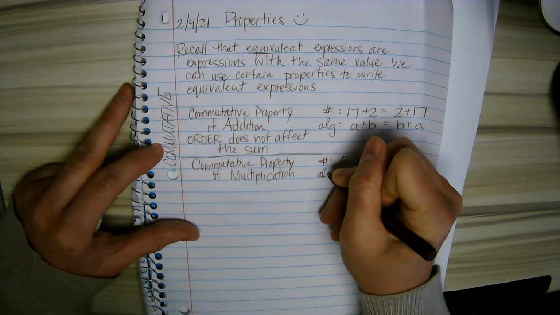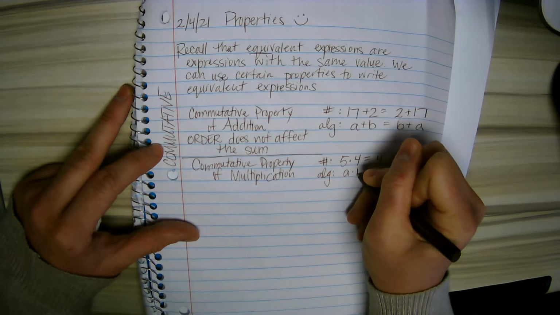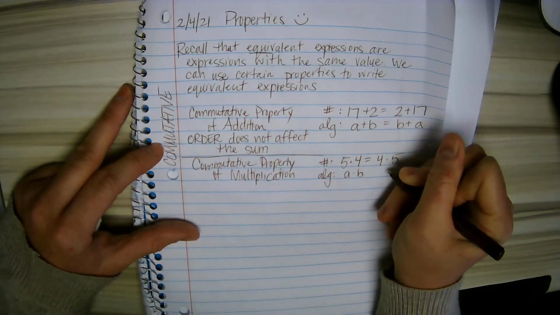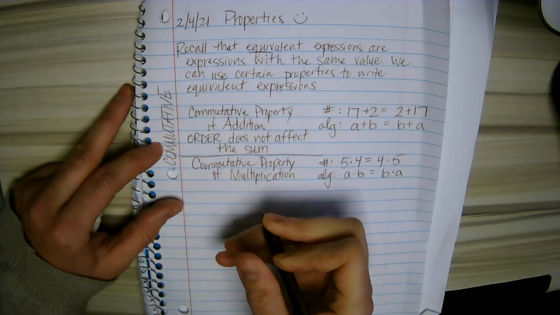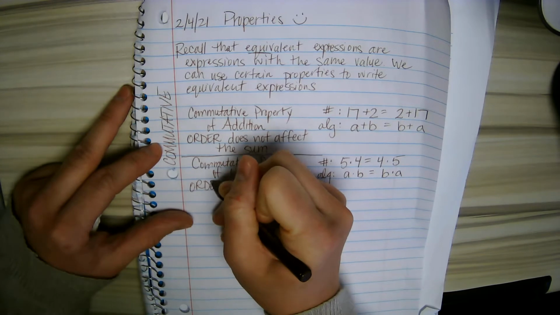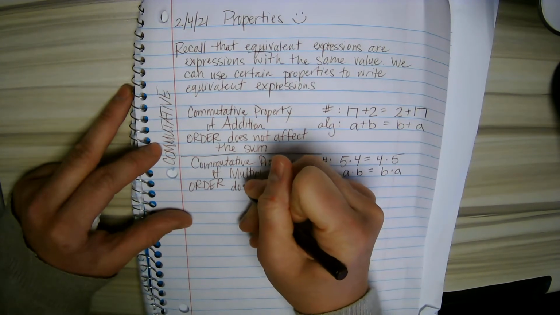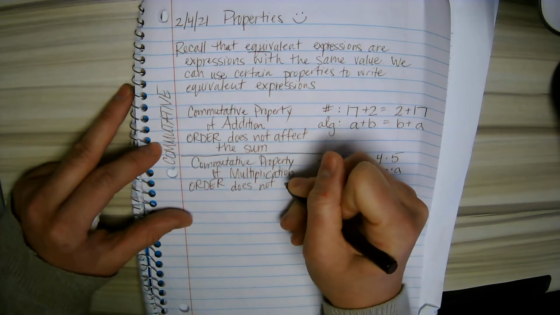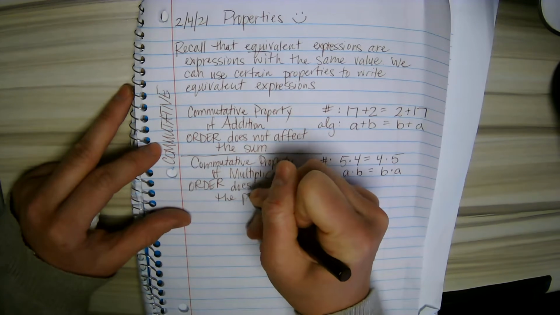Our algebraic example would be a times b, or ab, right, equals b times a. So the order does not affect the product.